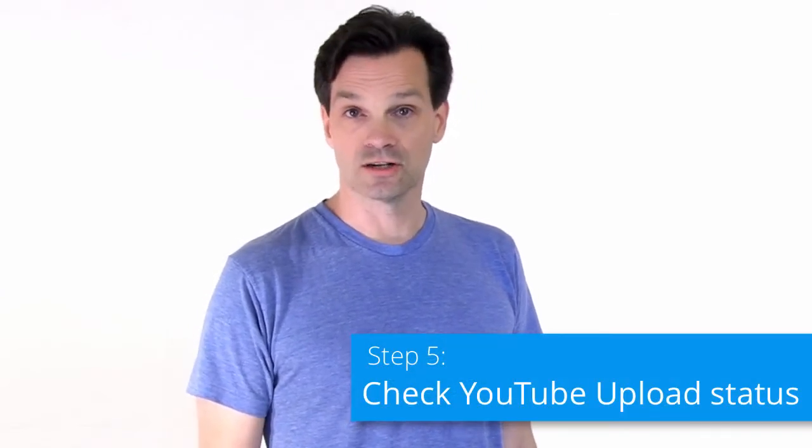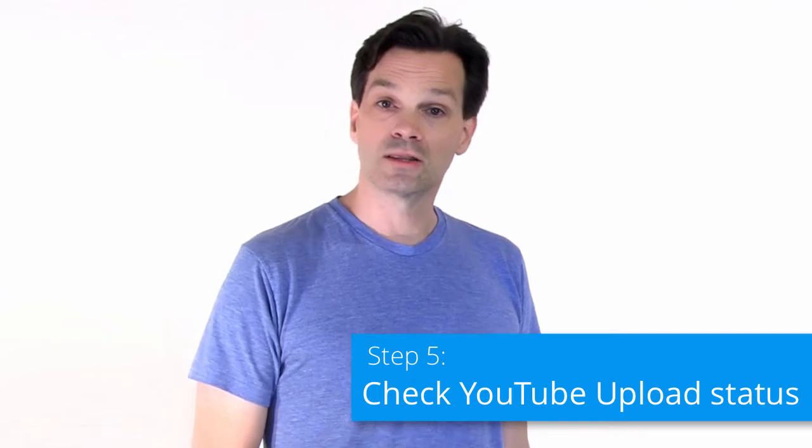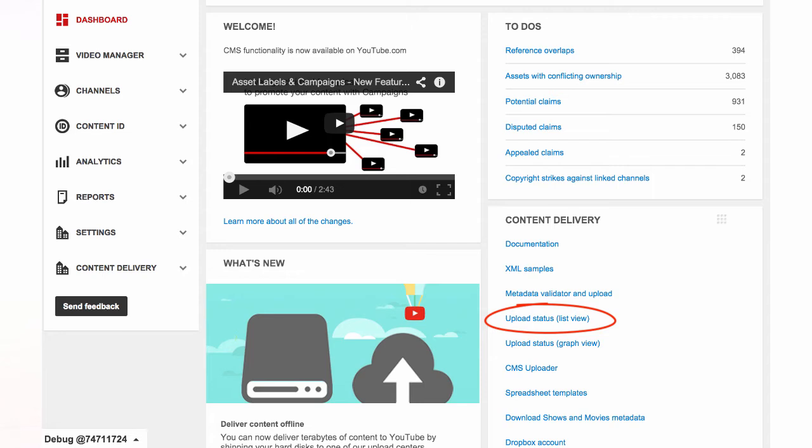deliveries accordingly. Once your files have successfully ingested via Aspera, you must check the upload status of your file on the YouTube dashboard. This step confirms the ingestion was successful and Google has received the file. Once inside the dashboard, select the Upload Status List View tool under the Content Delivery section.